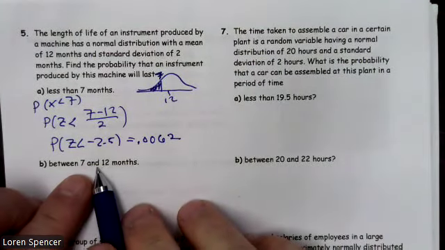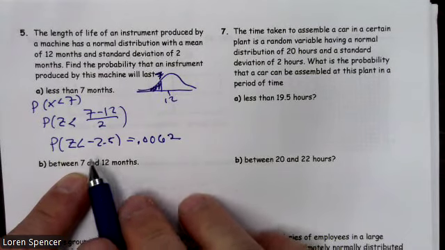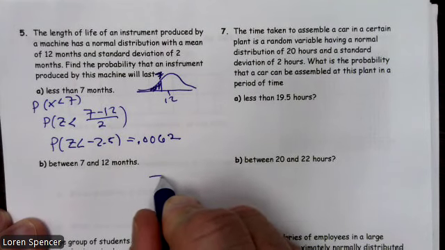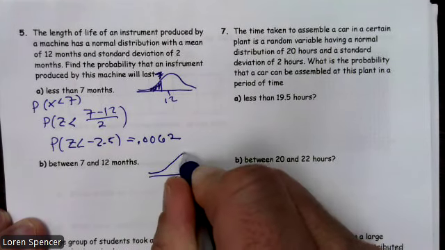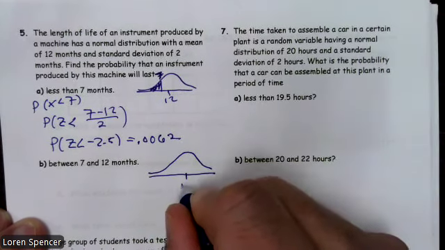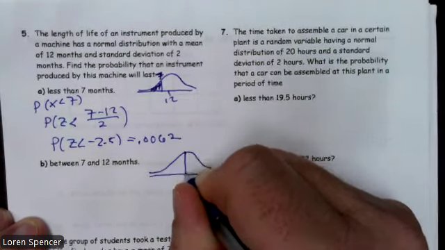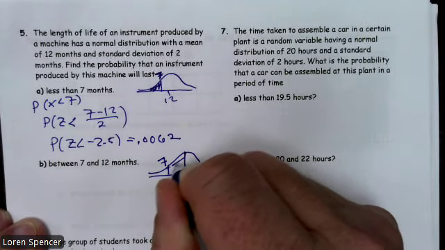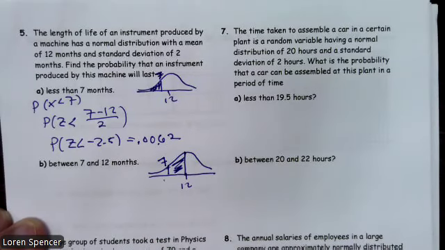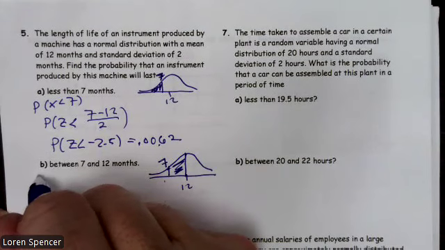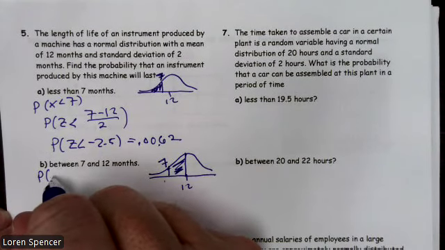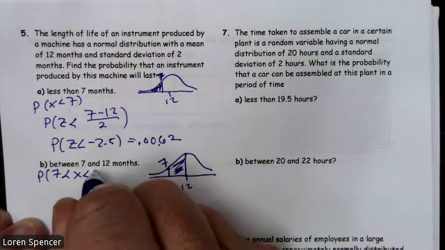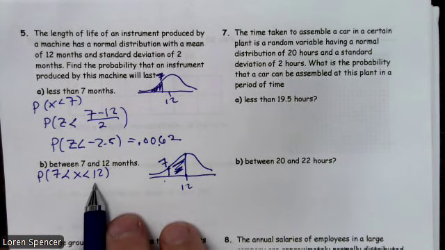All right, now this one says between 7 and 12 months. So I'm going to use this information so I don't have to do this twice, so I can speed it up a little bit. So once again, we're at 12. 12 is 50%, so we know that. So really, all I need to do is actually subtract out that value from 0.5, and I'd get my answer. But I'm going to act like I don't know that. I'm going to go probability that 7 is less than X is less than 12. So there's my probability statement.